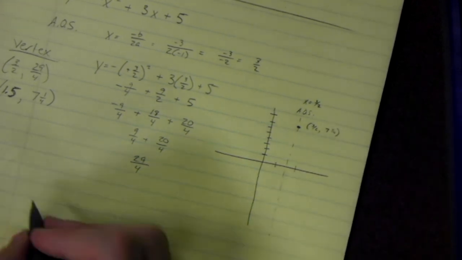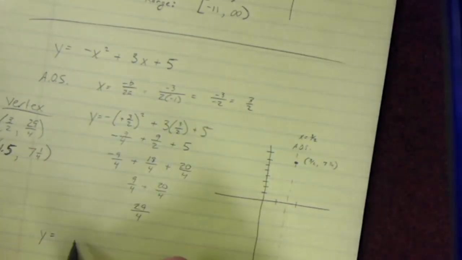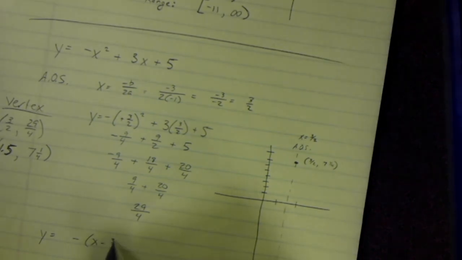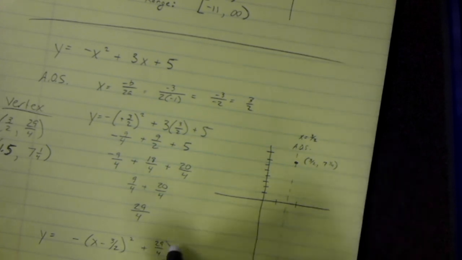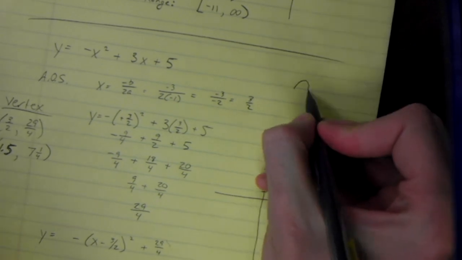Okay. If I were to write this real quick in vertex form, notice that a in this case is negative 1. y equals negative 1 times x minus 3/2 squared plus 29/4. So remember that what that negative does is it makes your graph open downward.